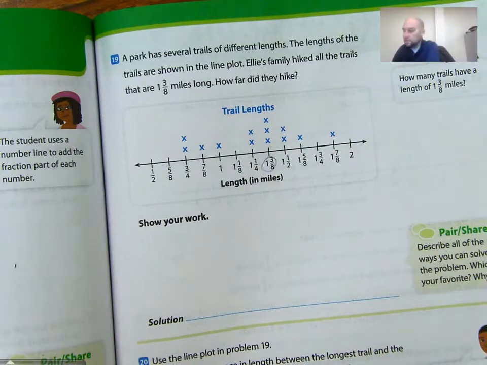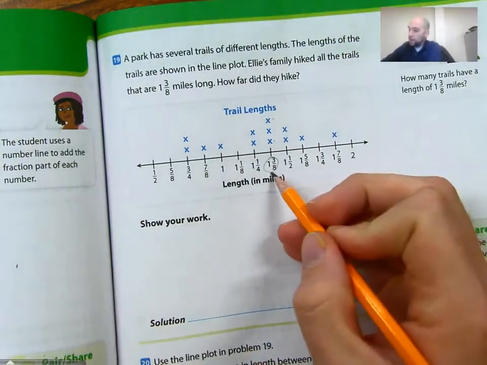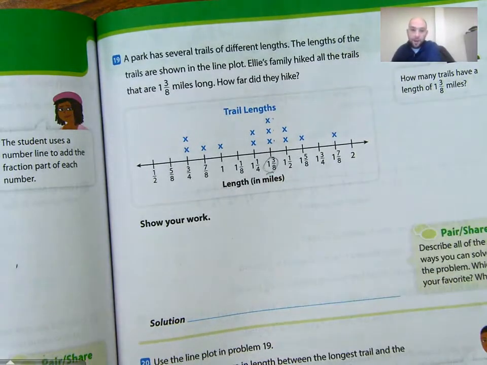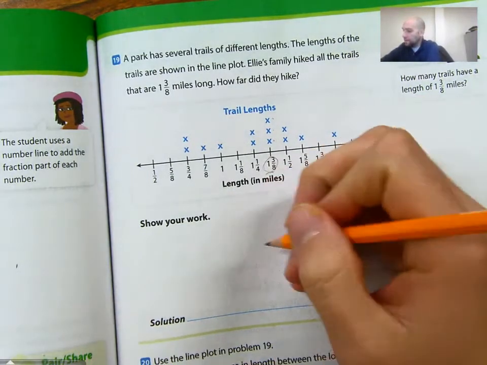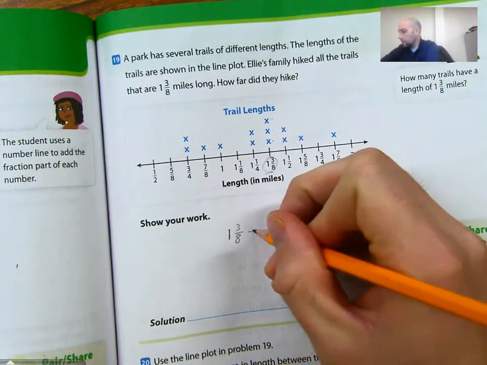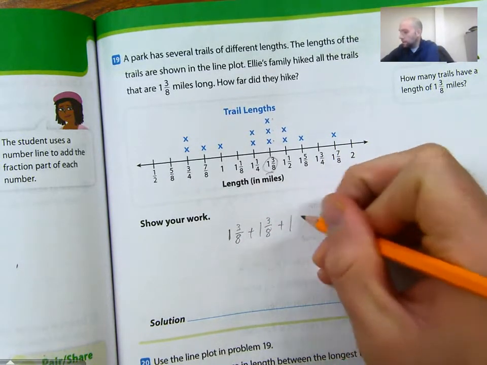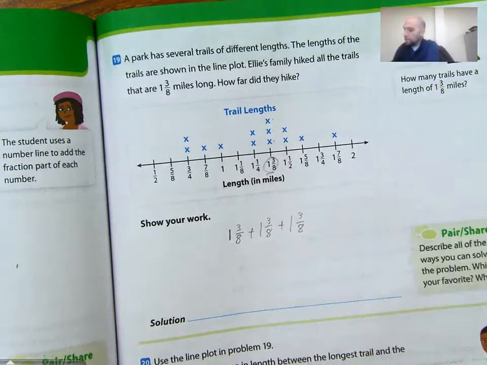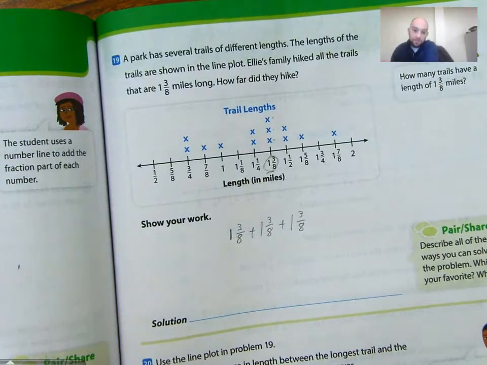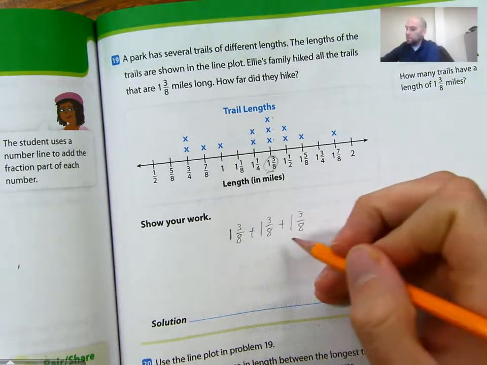So there's two parts to this. I know I have 1, 2, 3 trails, and each trail is 1 3/8 miles long. So I need to add 1 3/8 plus 1 3/8 plus 1 3/8. Since my denominators are the same, I can add those fractions together. So 3/8 plus 3/8 plus 3/8, and then 1 plus 1 plus 1.